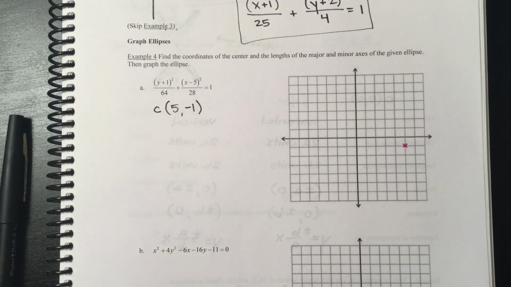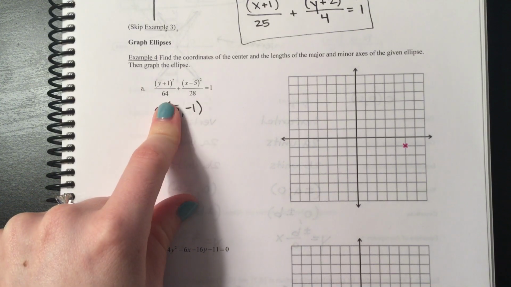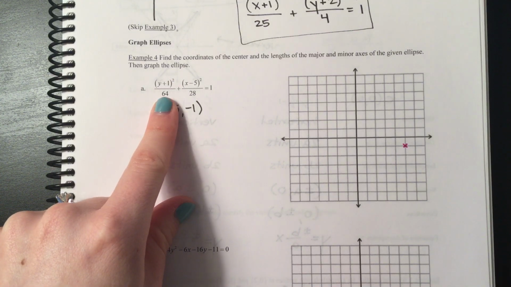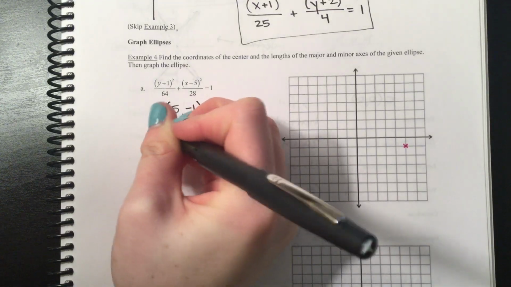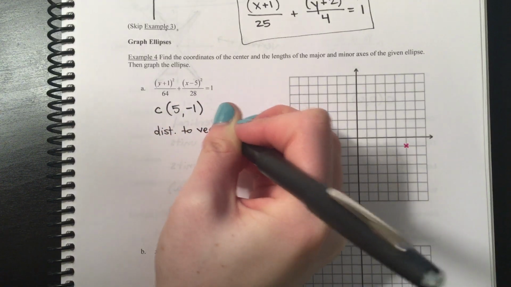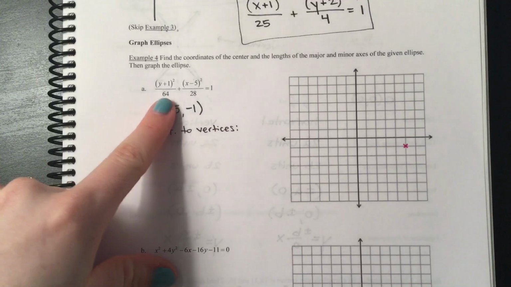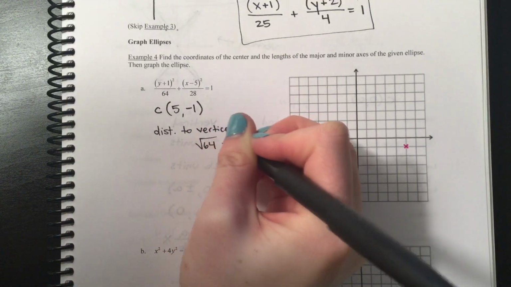So this one, since there's a larger number under the y, this one must be vertical. You're going to go a larger distance up and down. All right, so let's write it like this, the distance to the vertices is going to be the square root of whatever that is. So square root of 64, which is 8.